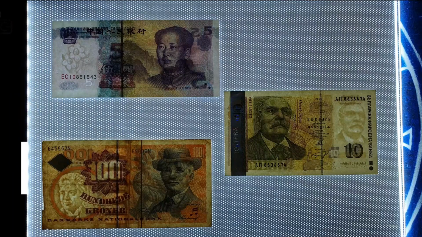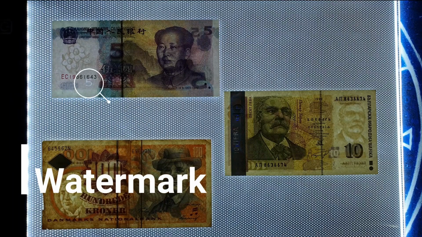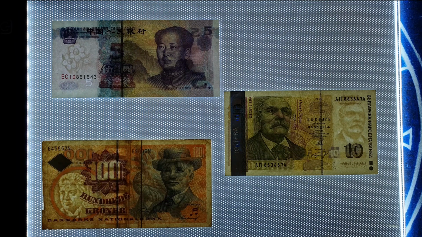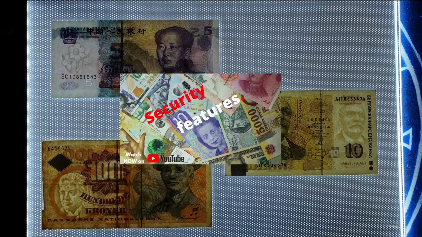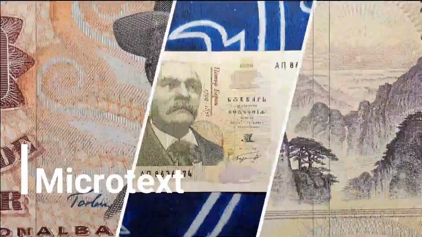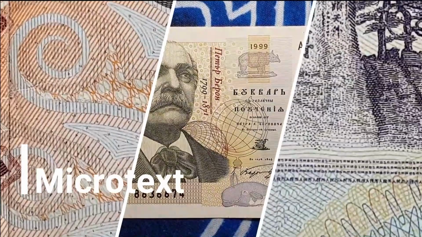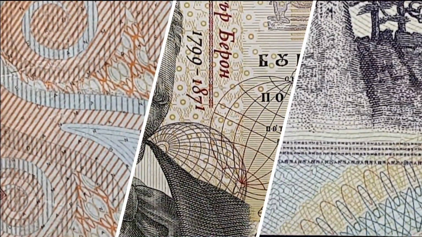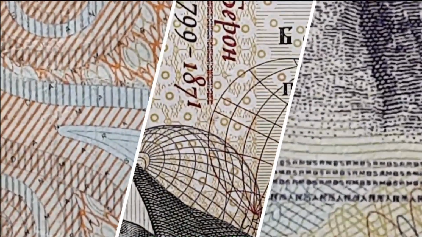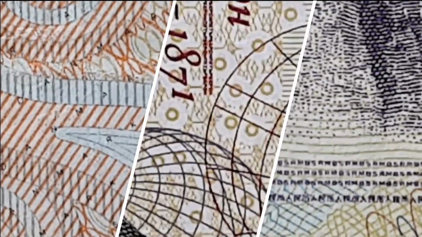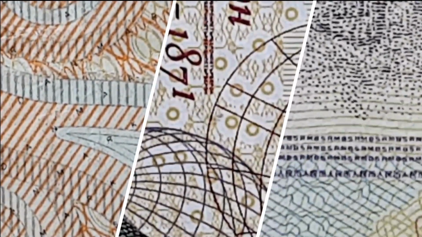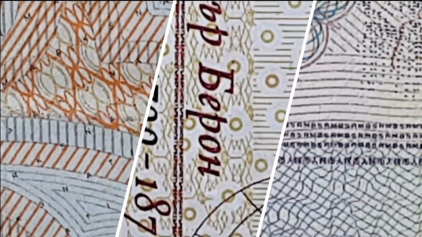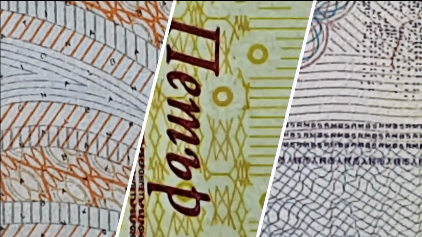Watermark is present in each banknote. But Chinese yuan also shows a white watermark aside from a regular one. By the way, if you want to learn more about all available security features, please check this video. Microtext exists on each banknote in different variations. In Danish kroner, these dots with the help of a magnifying glass become letters and words. In Bulgarian lev, we have vertical and horizontal lines with tiny texts. In Chinese yuan, all the text is implemented in one area.